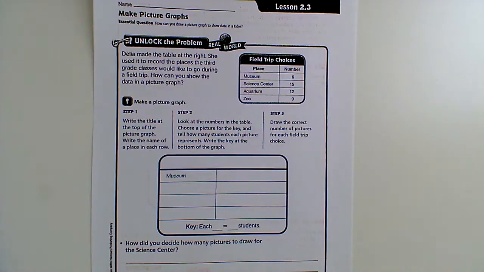Hi friends, so today is Tuesday and we are going to practice making picture graphs. So today I would like you to use this paper to follow along with me. So let's go ahead and read.